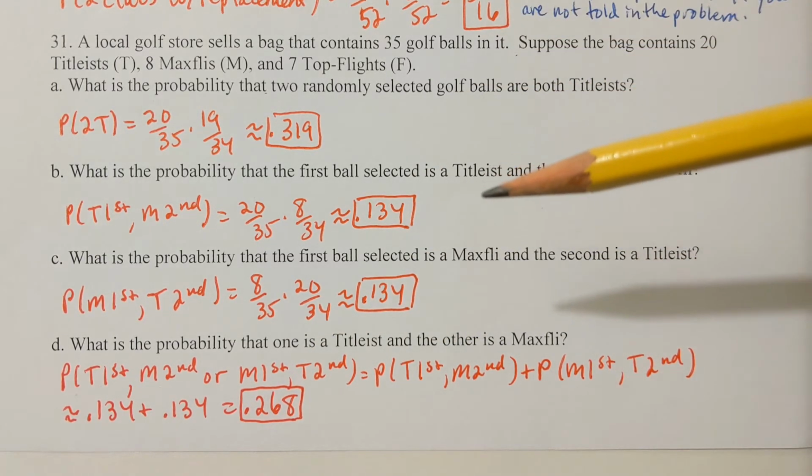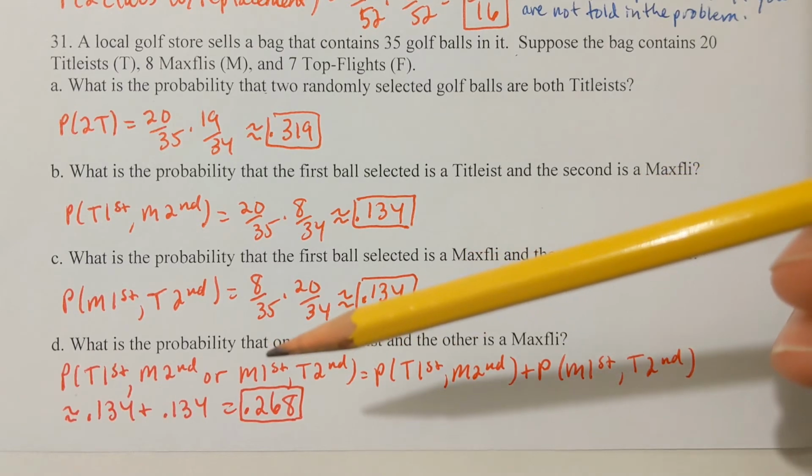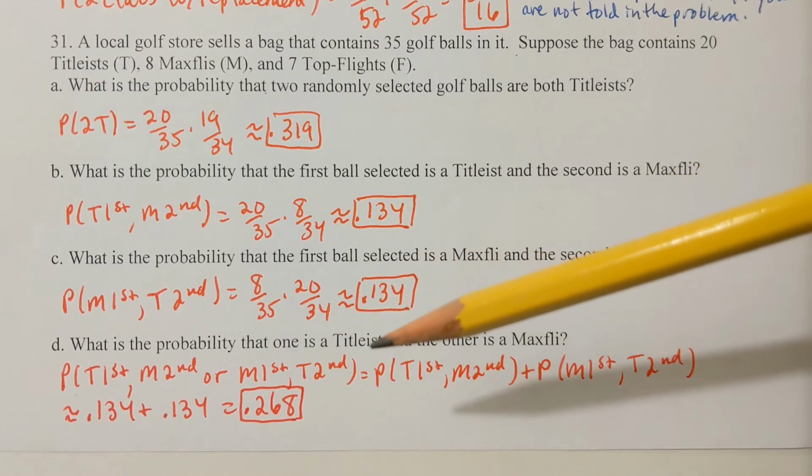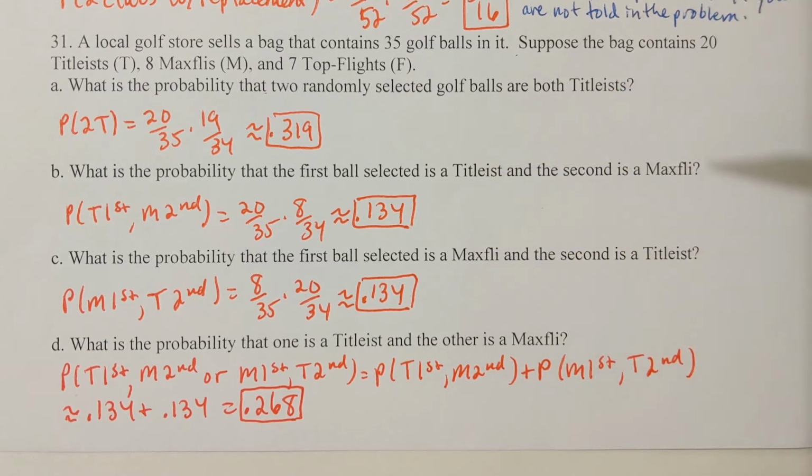So in a problem like this, we need to recognize that we've got an addition rule, although they're not using the word or. That's something we need to think about on our own, and then use that.